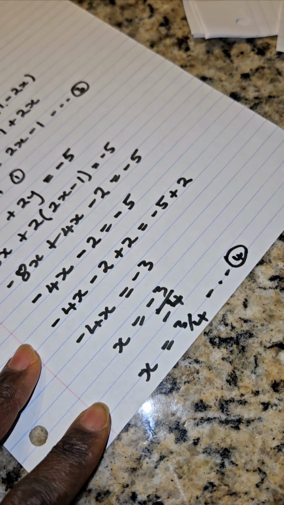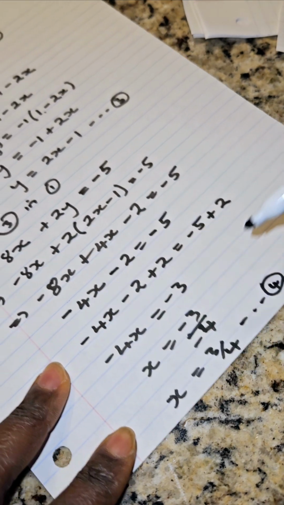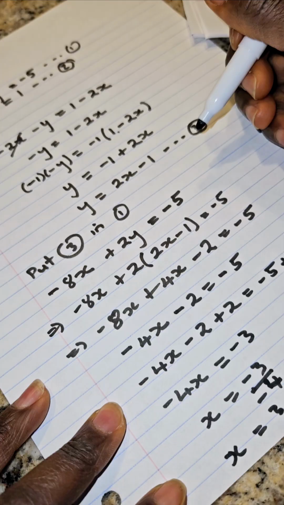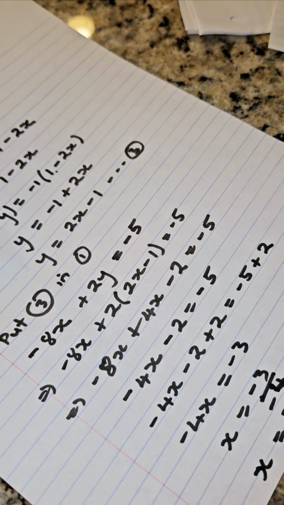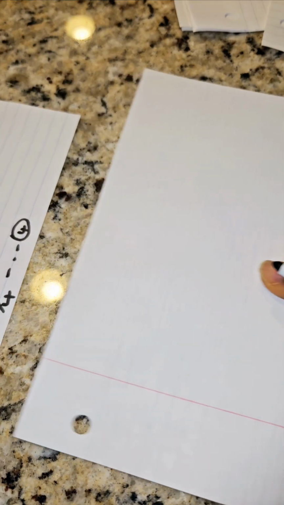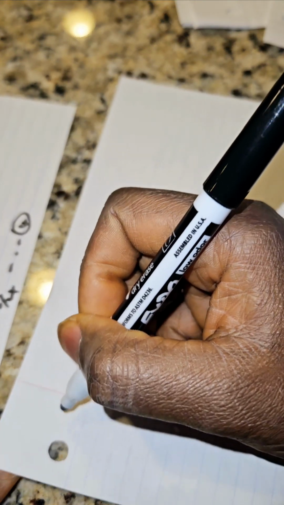We've had x, right? Now we are going to use the value of x and put it in equation 3 to find y. Let's remember that equation 3 is y equals 2x minus 1.